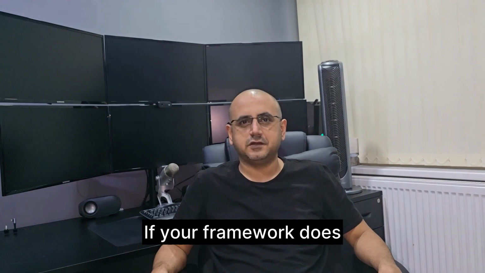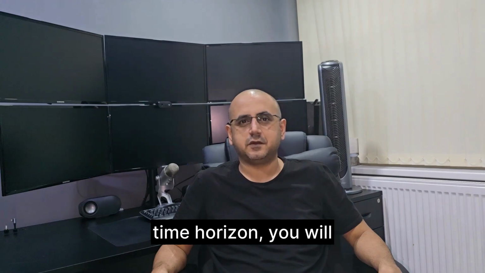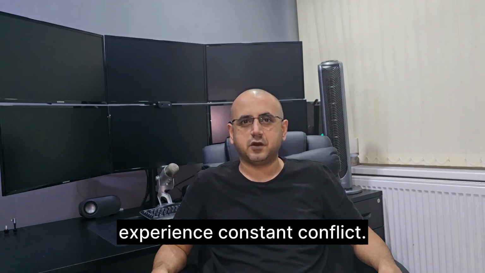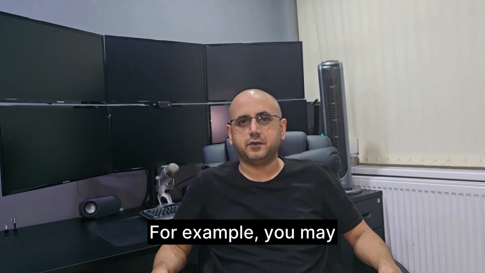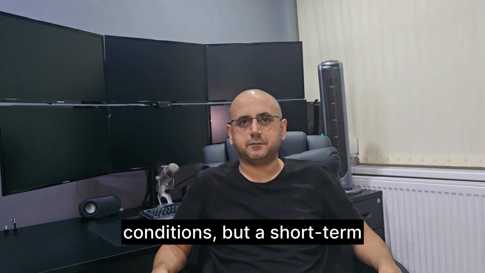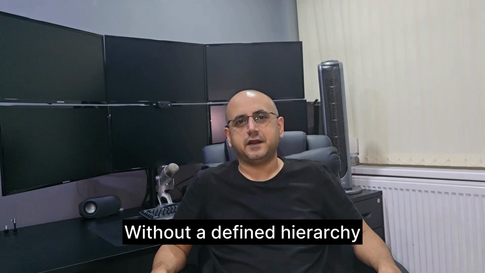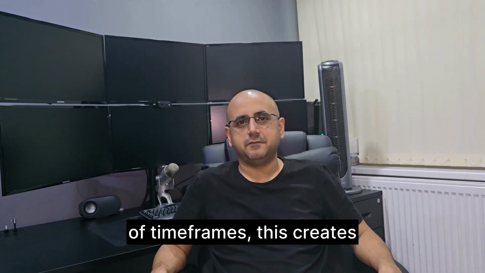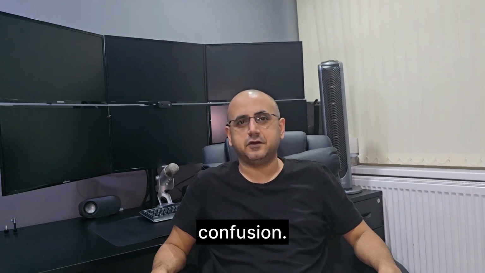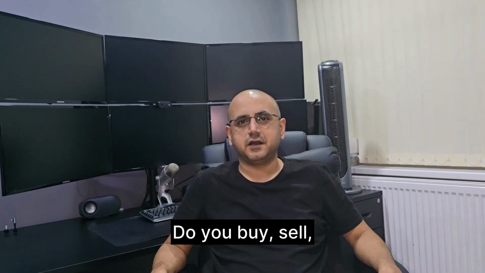If your framework does not clearly define its time horizon, you will experience constant conflict. For example, you may have a long-term bullish view based on macro conditions, but a short-term bearish signal based on technical structure. Without a defined hierarchy of time frames, this creates confusion. Do you buy, sell, or wait?